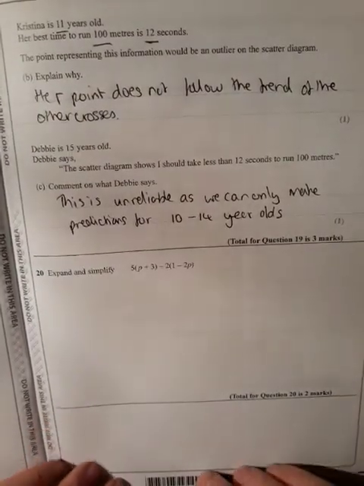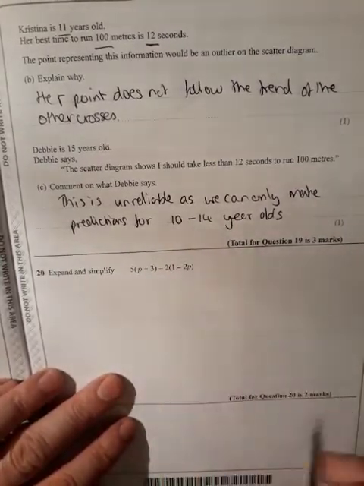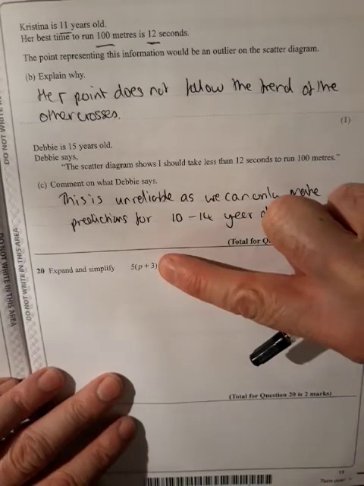Excellent. Right, moving on. Question 20. Question 20, expand and simplify. Okay, now you'll notice you've got 2 brackets here. My tip with this is to cover up one and multiply the first one.